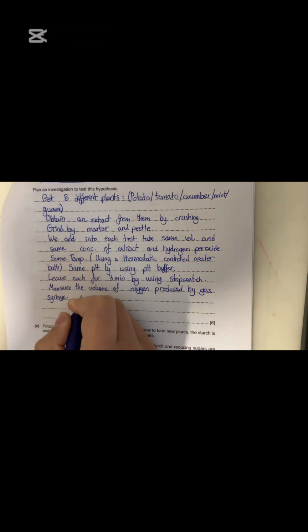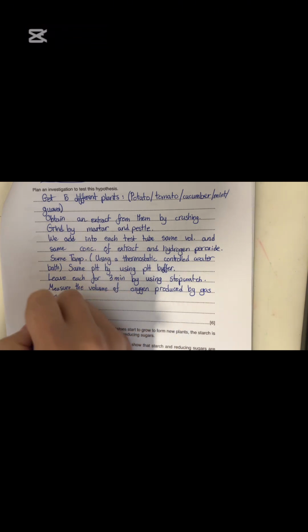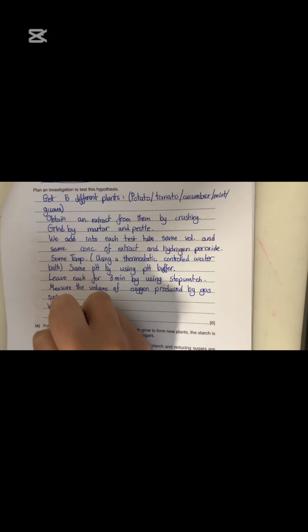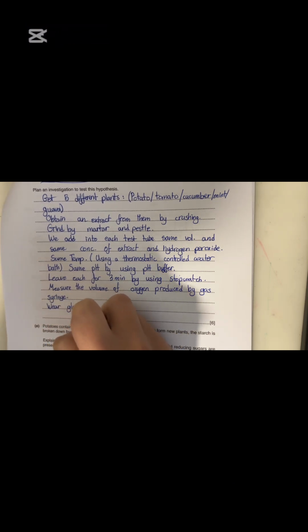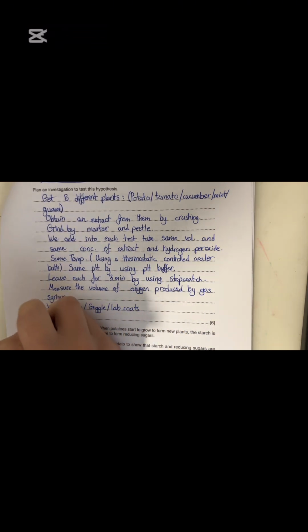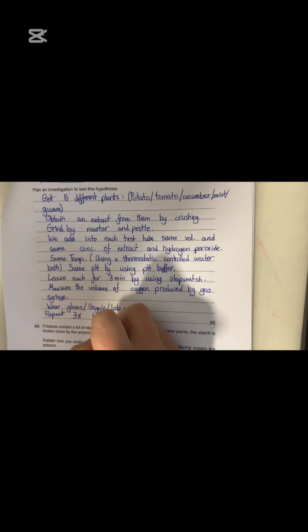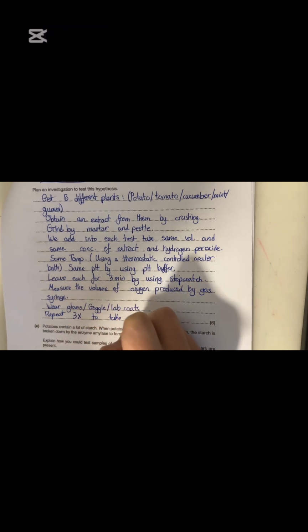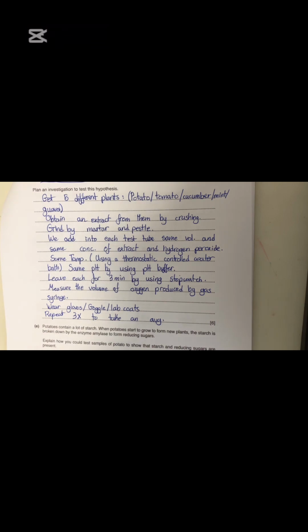And of course, we must talk about safety and a repetition of the investigation. So we're going to write down to wear gloves. We can write down goggles, lab coats as an example. And of course, finally, we must write down to repeat 3 times to take an average. Now we're done with question D. Let's go to question E.